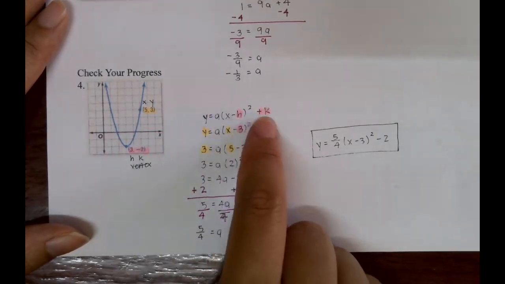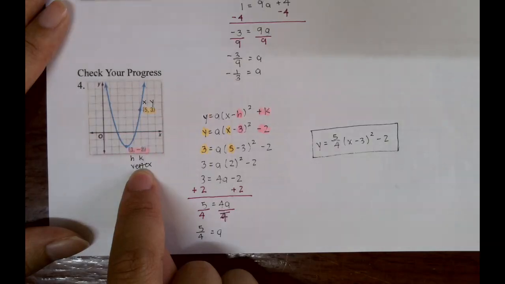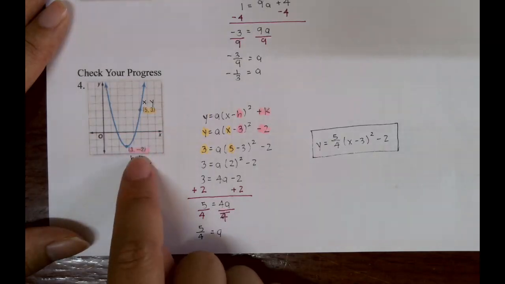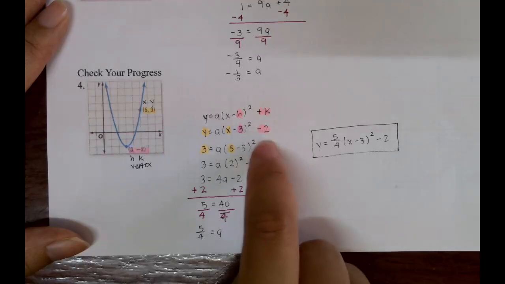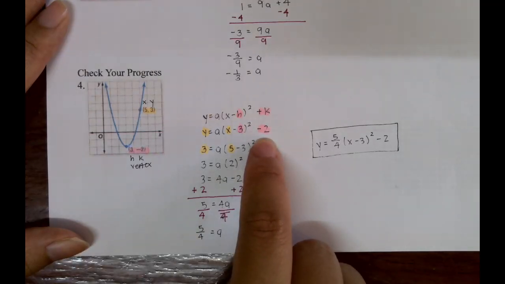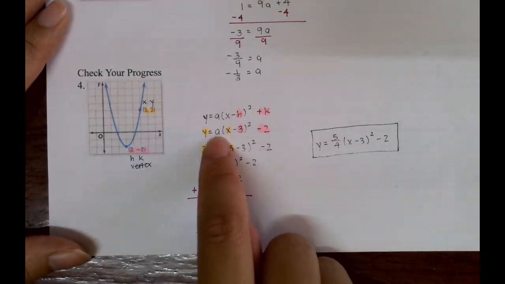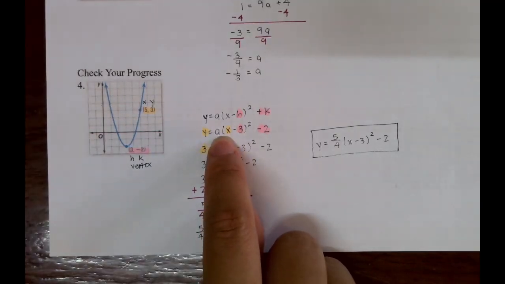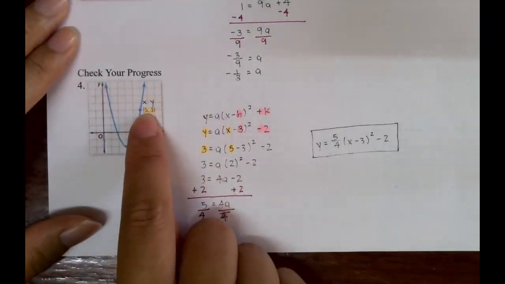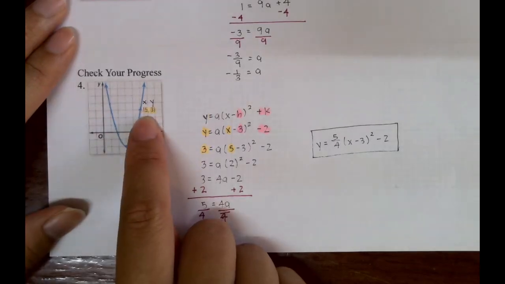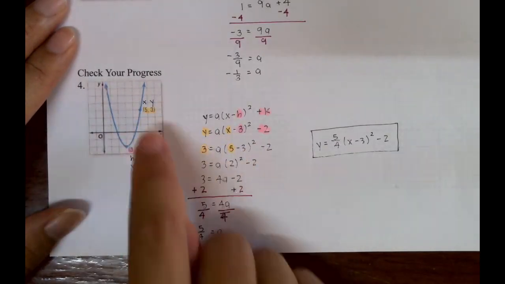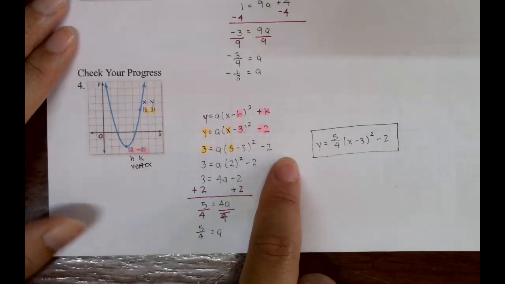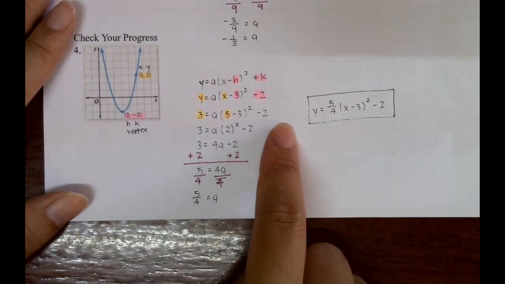Okay. h, k is your vertex. So here, my vertex is 3, -2. So I'm plugging in 3 for h and -2 for k. Okay. Then I just really need to find a. So to do that, I'm now going to plug in this other point on the line. So they gave me 5, 3. I'm going to plug in 5 for x and 3 for y for the time being. Okay. And now I'm going to solve for a.